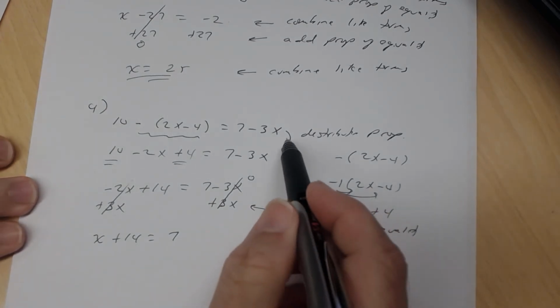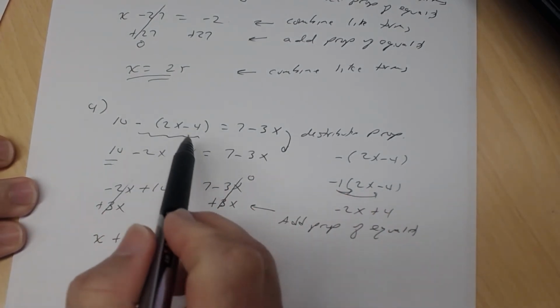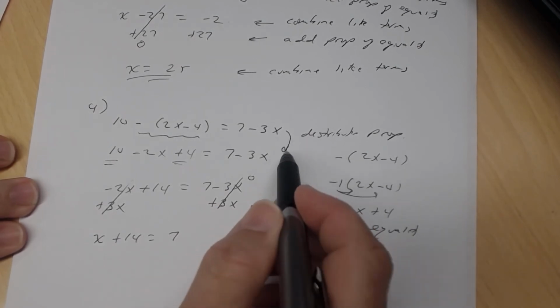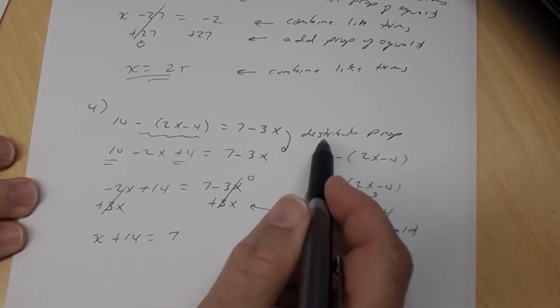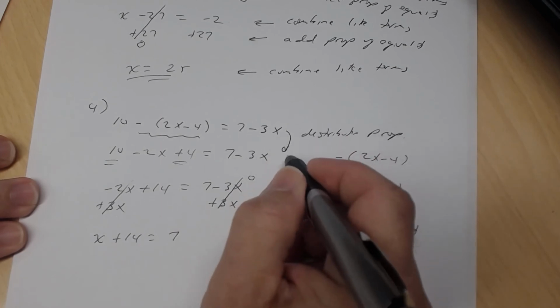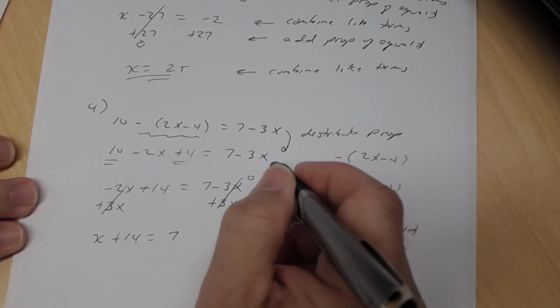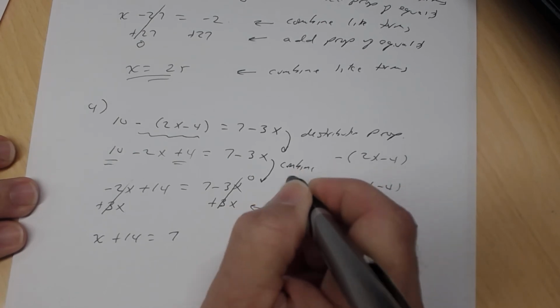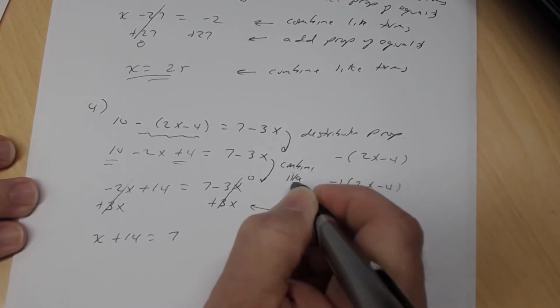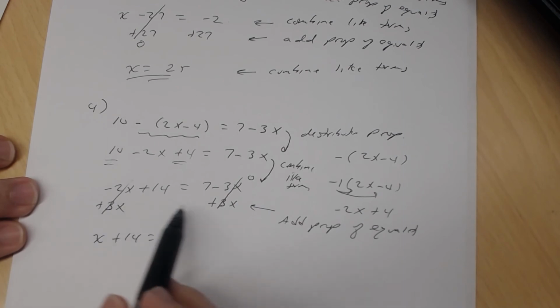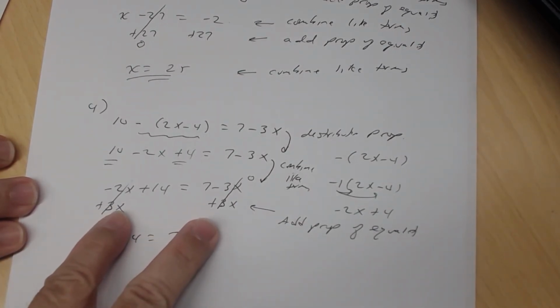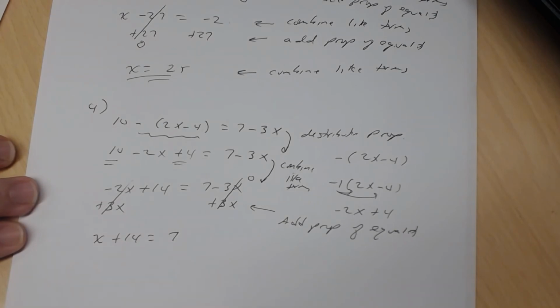Notice that to go from here to here, since I have parentheses, you want to use distributive property first. And then the next thing you want to do is combine like terms if you can, and I can here. So to go from here to here, I combine like terms. That's how I got that. And then the next thing you do is addition property of equality. So I'm going to add 3x to both sides. And now I'm here. So one more step and you're basically done.